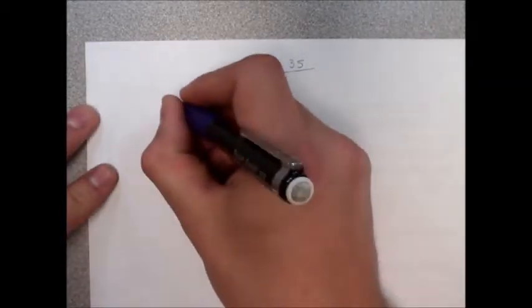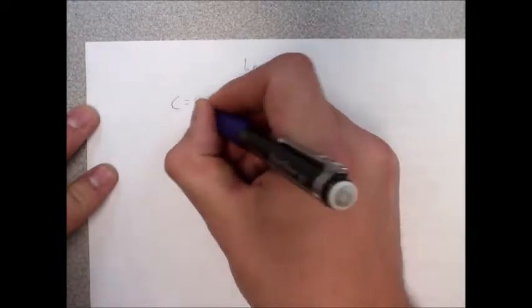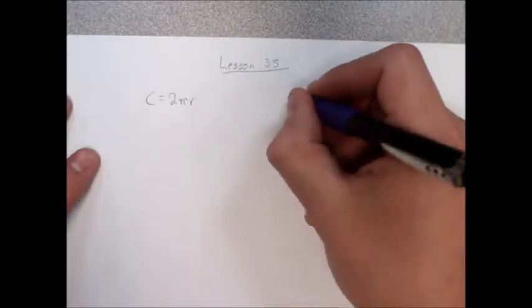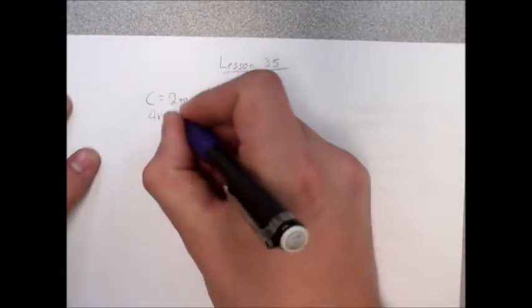Sectors. So a sector is basically a section of a circle. Ultimately, that's what it will be. So you will need to know two of the formulas. We might have to find distance along an arc, so we will use the circumference formula for that, which is 2 pi r. This is for arc length, make that little note right there, arc length.